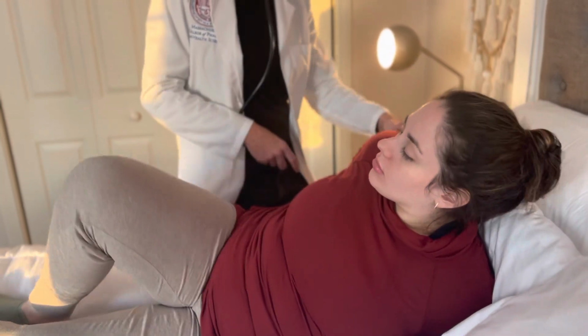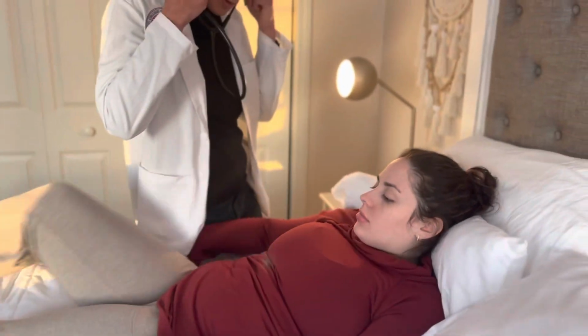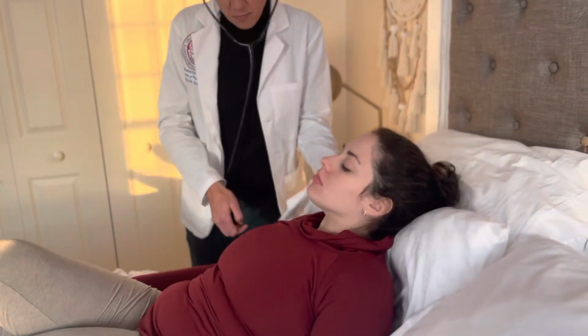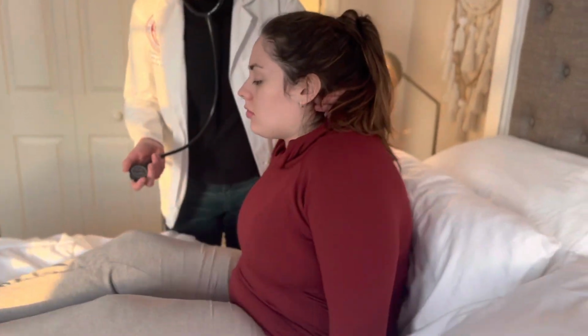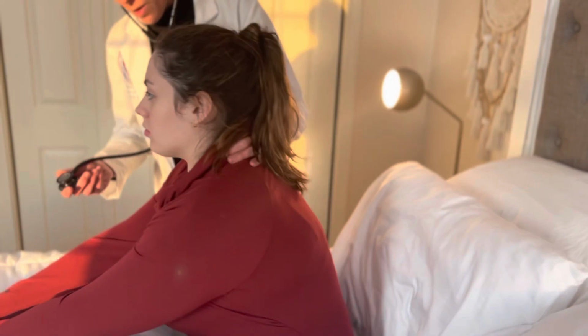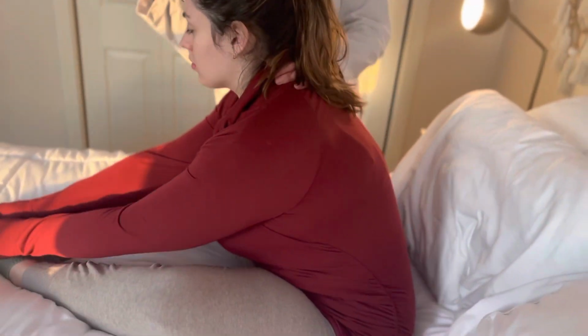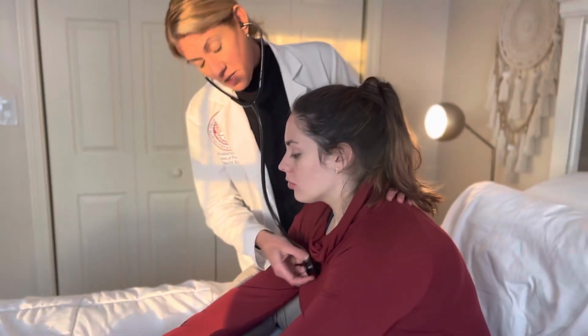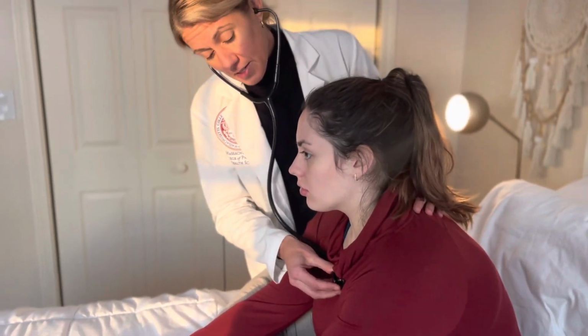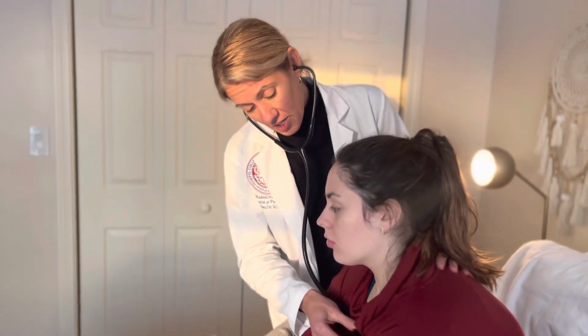Go back to your back. Thank you. Let me just help you up into a sitting position. I'll have Callie lean forward while I listen with my stethoscope to assess for any aortic insufficiency or regurgitation here.